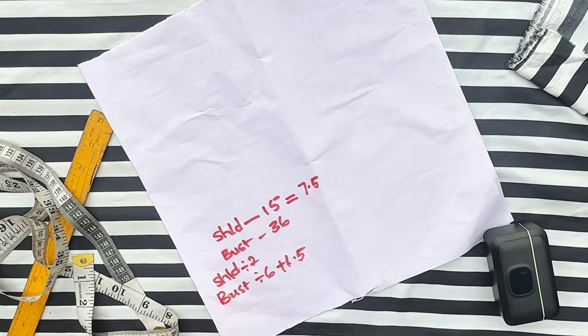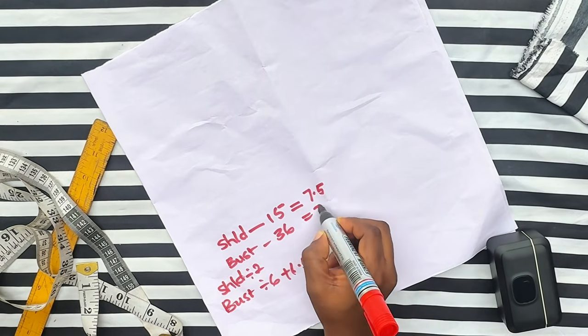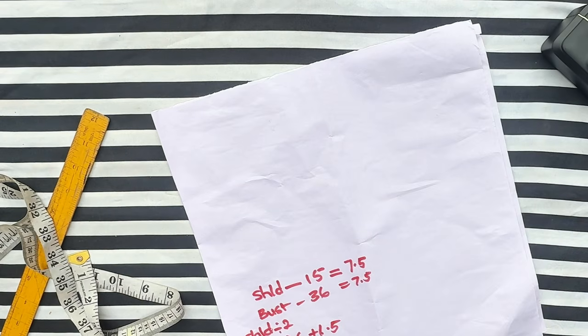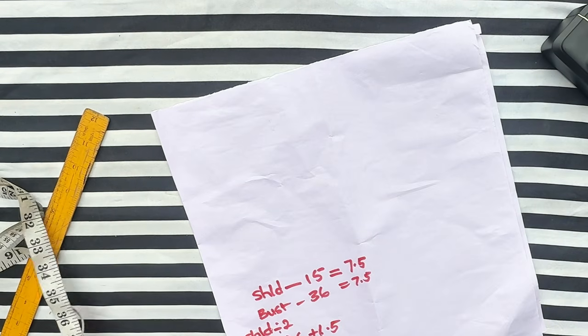And then for 36 divided by 6, I had 6 inches plus 1.5 inches. I am going to have my own 7.5 inches. Okay, so in this case, it is actually tallied. So I'm just going to go ahead right here and mark my actual measurements right here, okay?